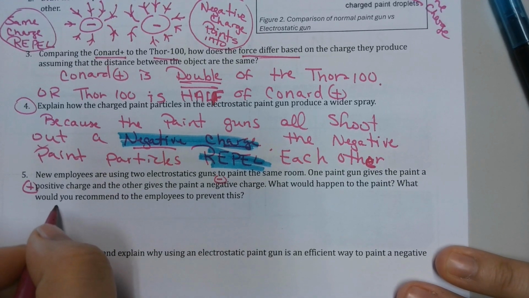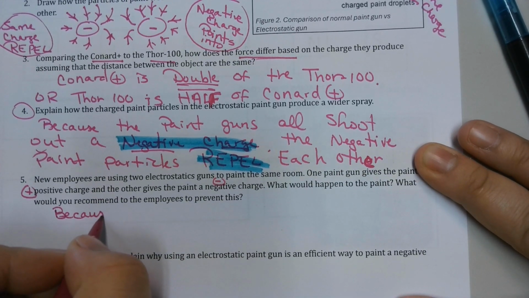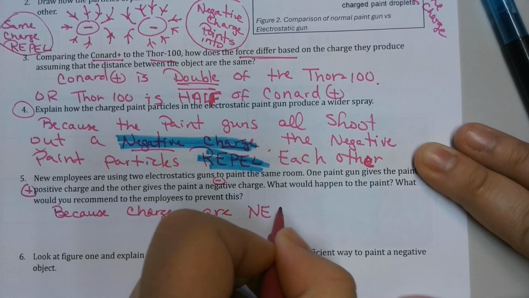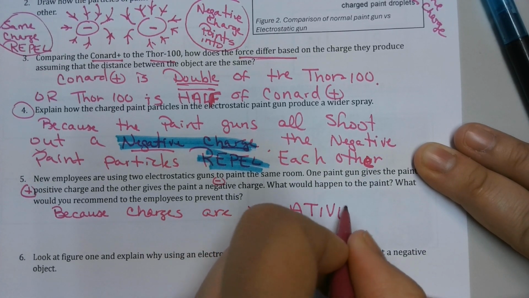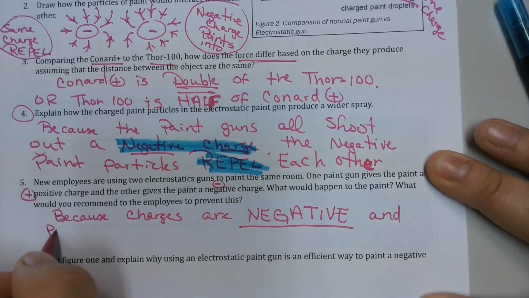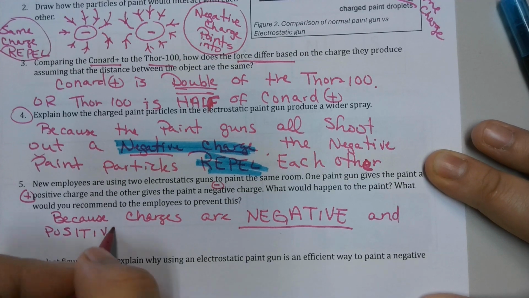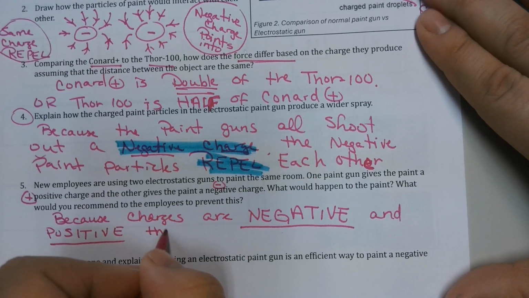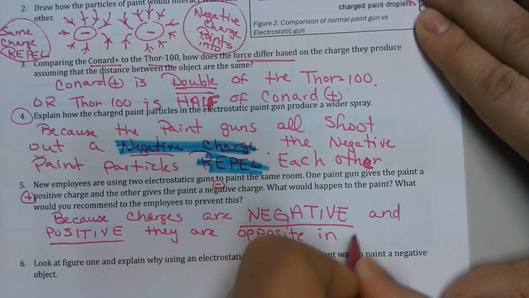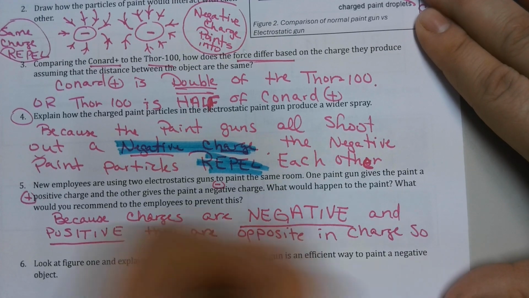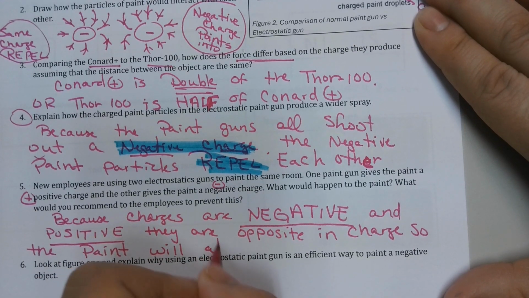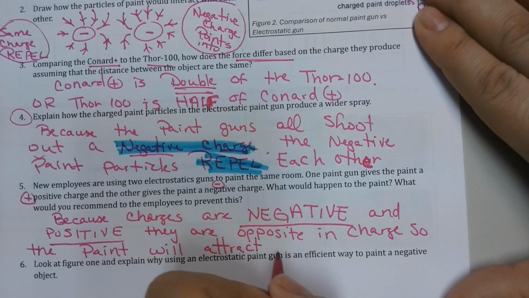Because the charges are negative and positive, they are opposite in charge, so the paint will attract each other.